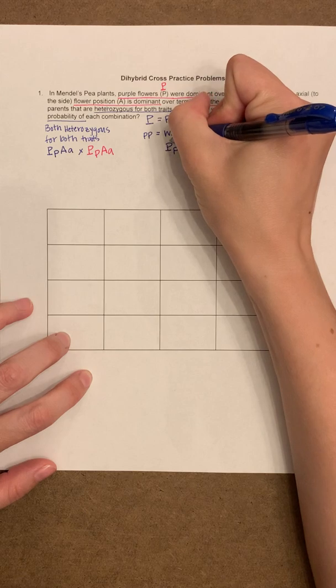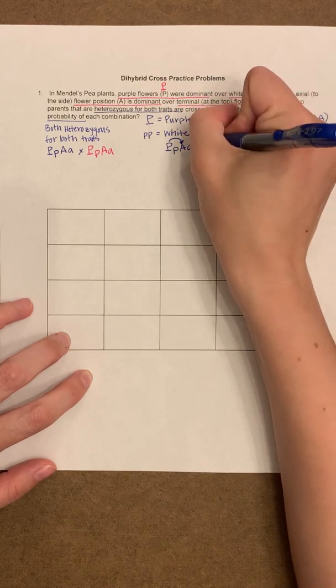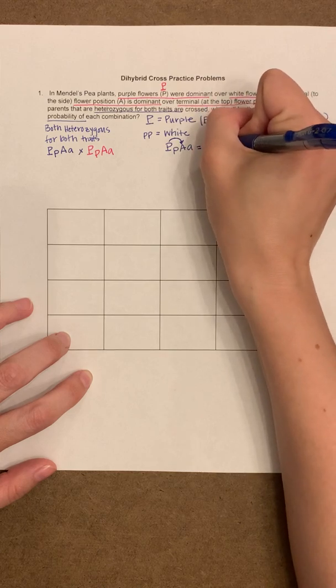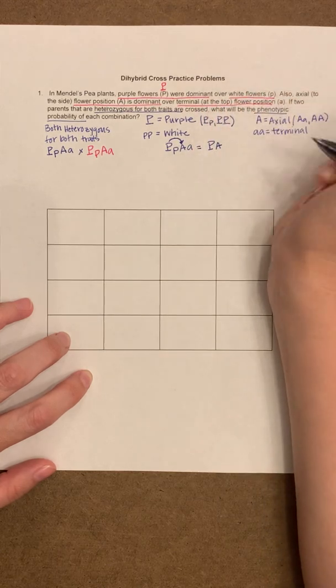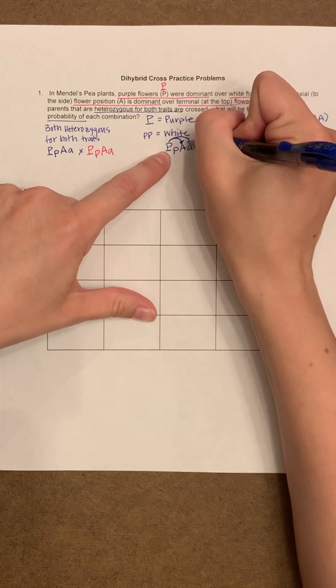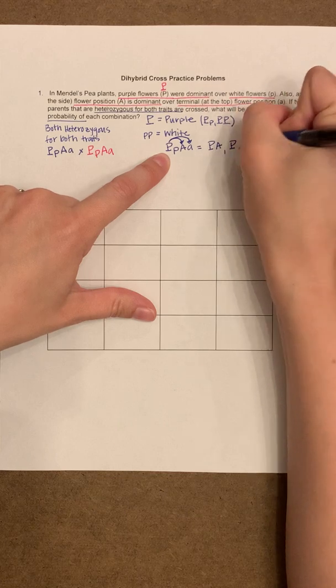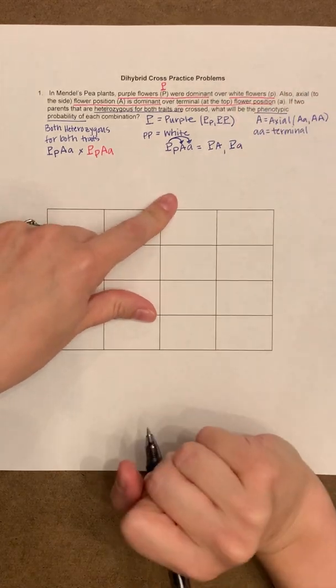Well, if you take the first allele and combine it with the second allele, that's one option. It could give capital P, capital A. Or you could do the first allele and the fourth allele, which would be capital P and lowercase a.